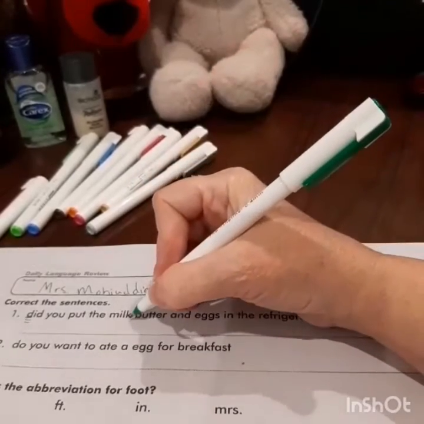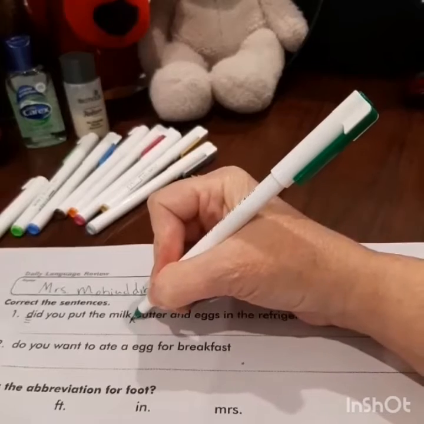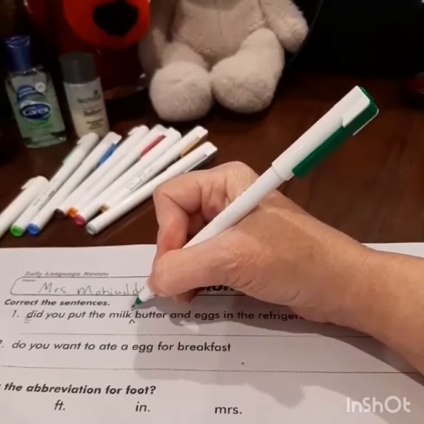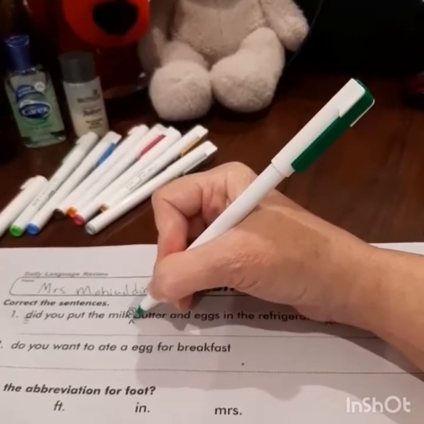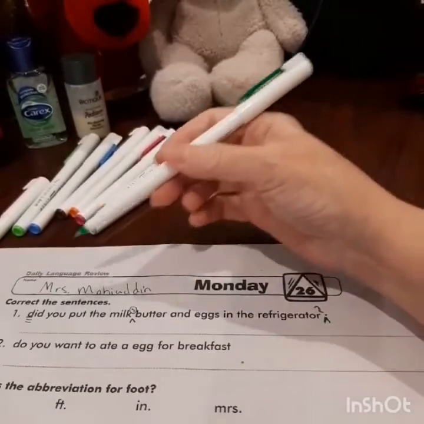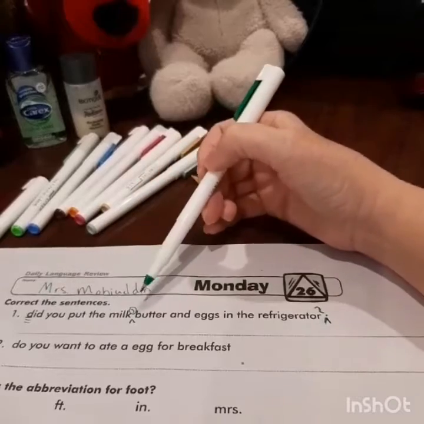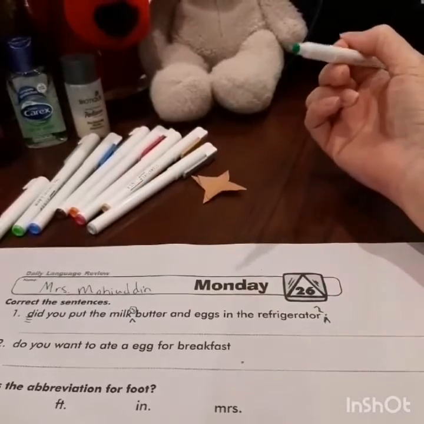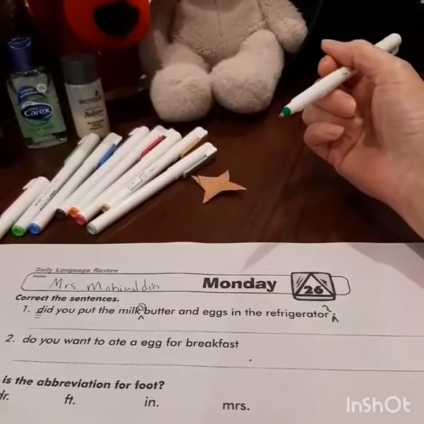Okay, so I'm going to put another caret here, is what it's called, and I'm going to put a comma. So I know that I need to put a comma in here. When I rewrite it, that's how I'm going to write it. So I'm going to fix these 3 things. Capital letter, comma, question mark. Okay, now let's go on to number 2.